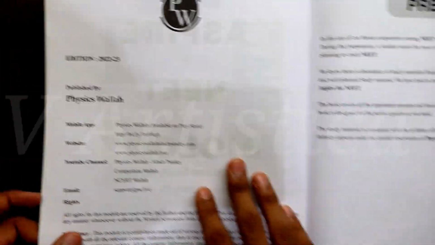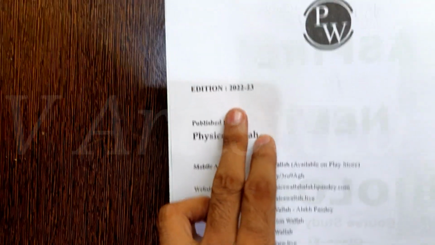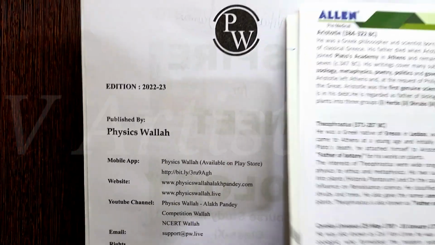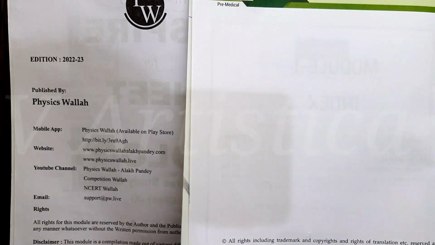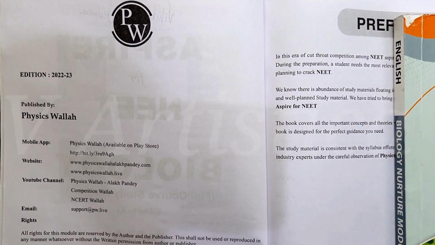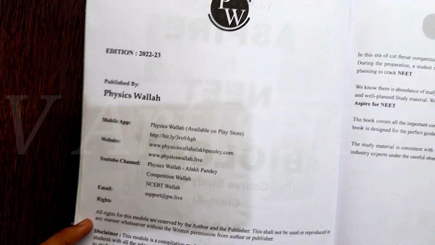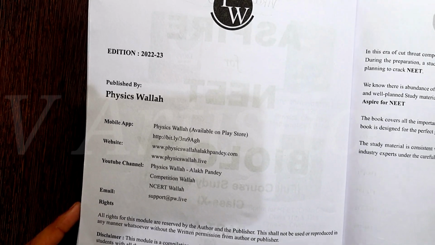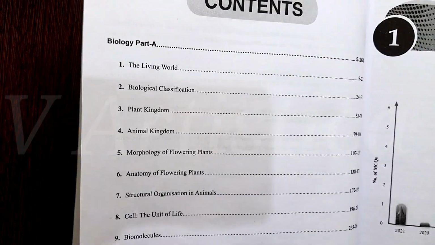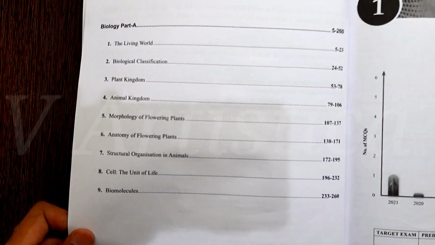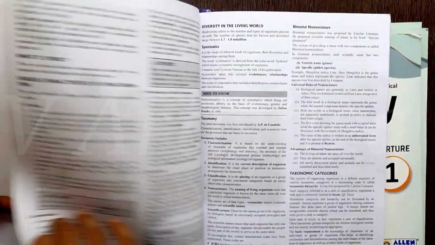So it has addition given in it, whereas LN study material does not contain addition. You can see. Also, we cannot buy LN study material from genuine sources. You have to buy it second hand from any stationery. Now a few pages we will look at in PW study material.